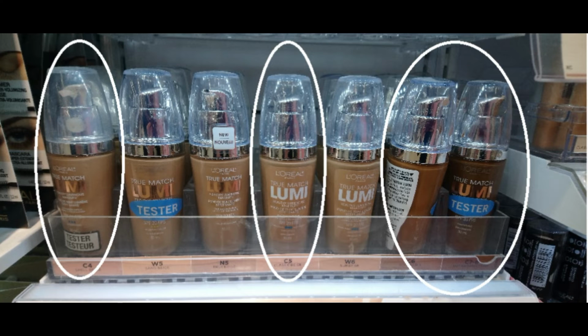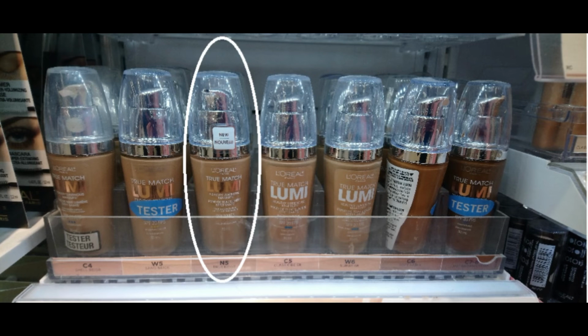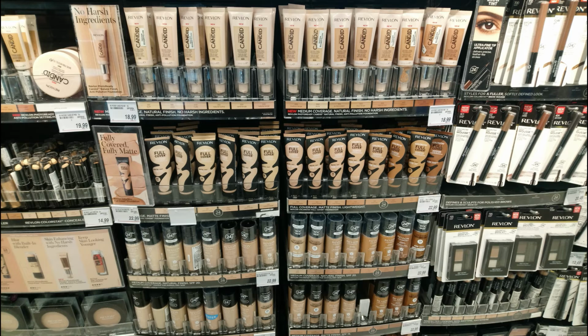On your screen right now, I've circled the warm foundations in this picture. Warm would also have a deeper value range as well. This is just in this particular picture, I've circled warm. So both these are warm. And then on this one here, I've circled the neutral. So it's a mix of cool and warm, that one. And then here is just a general picture.